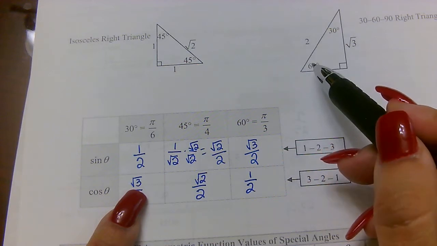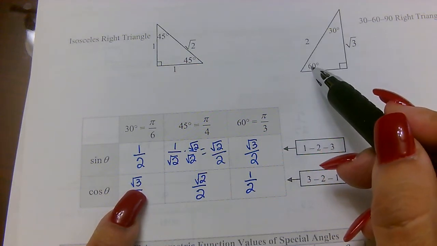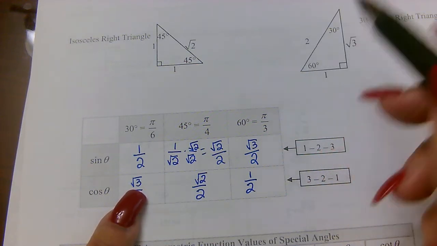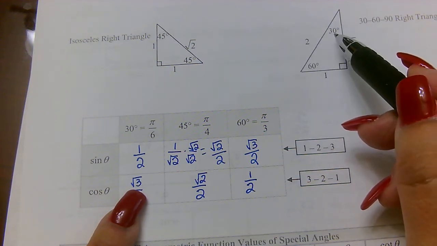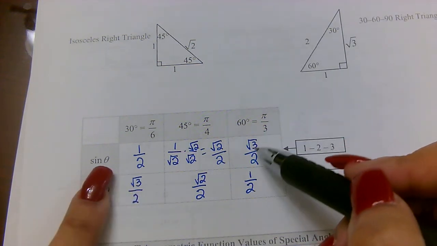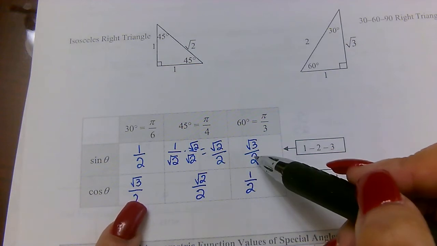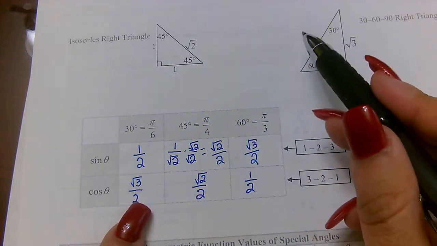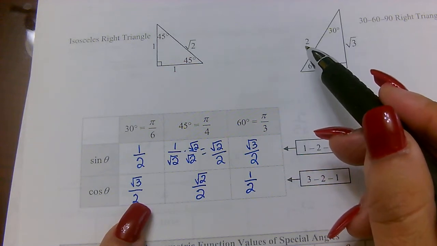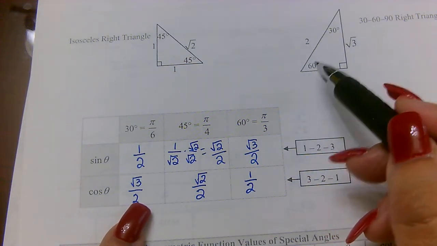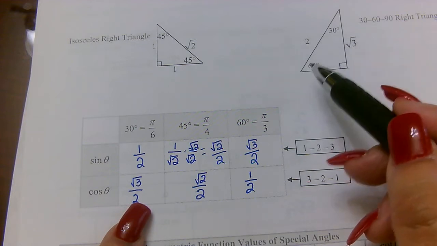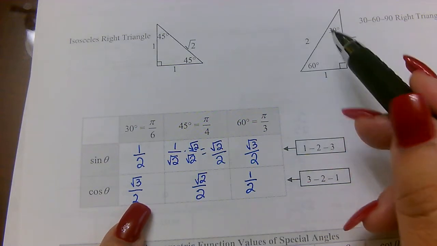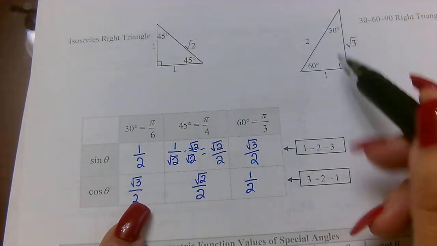From the 60 degrees, it's called our opposite. But from the 30 degrees, it's called our adjacent. That's why we have the exact same numbers here. Now the 2 is going to be always over the hypotenuse, which is not going to change. Just the only one that changes is the one opposite and the one adjacent to the angle.